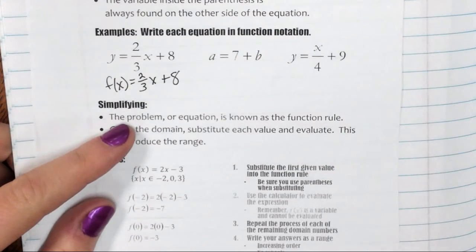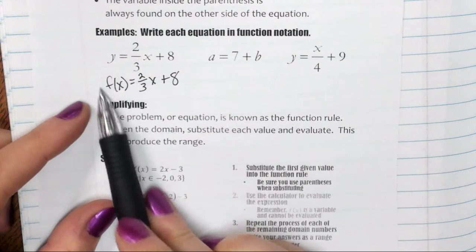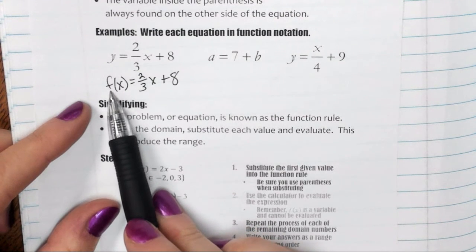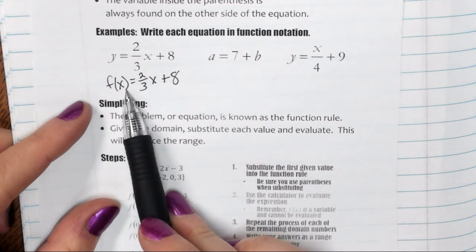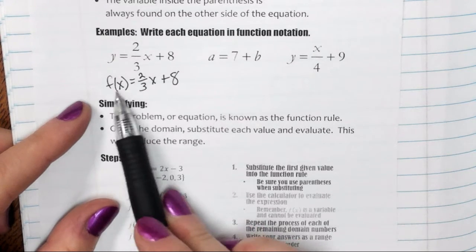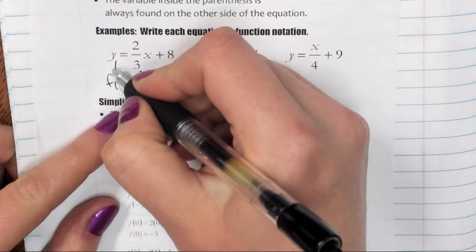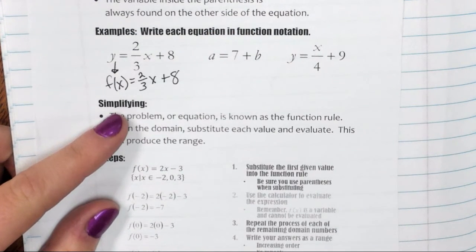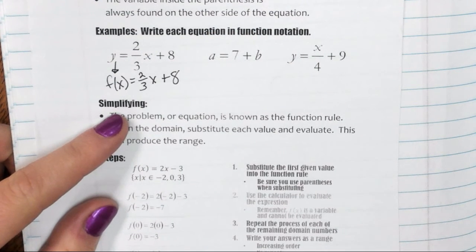It's important to note that in the past, parentheses have meant multiplication. So if you have a number right next to a number in parentheses, that would be multiplication. In this case, it's not. This is one singular variable. So y gets changed directly into f of x. So there's no multiplication happening here. It's just f of x, one variable.